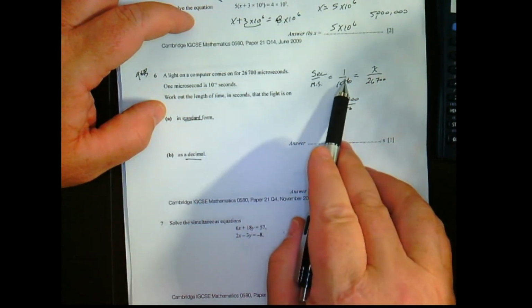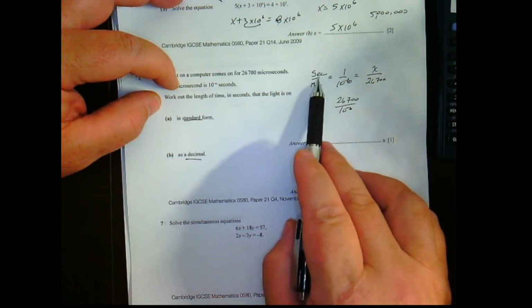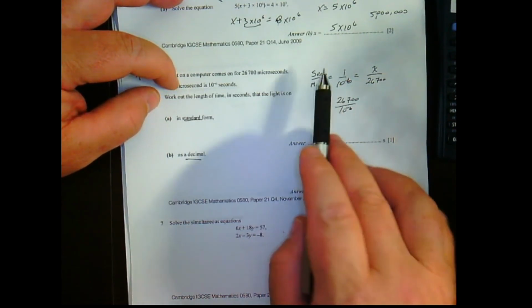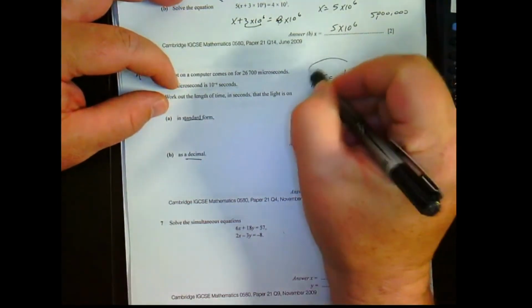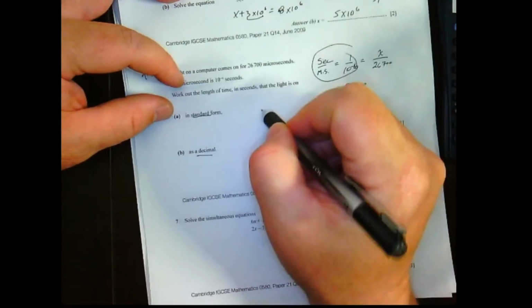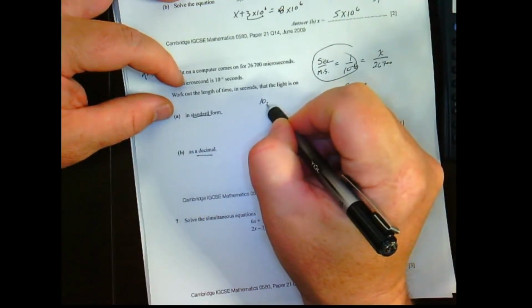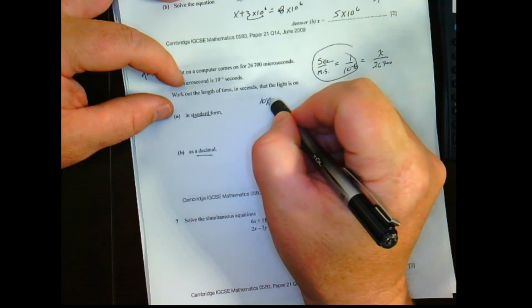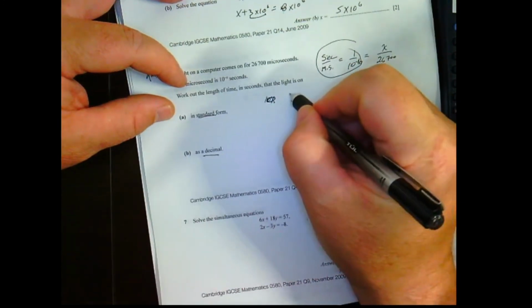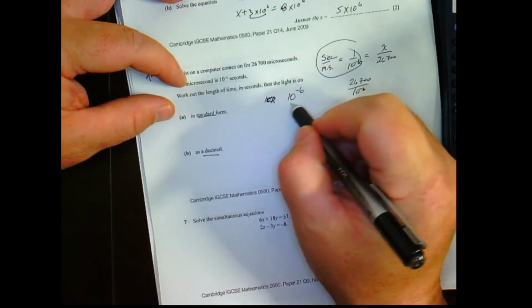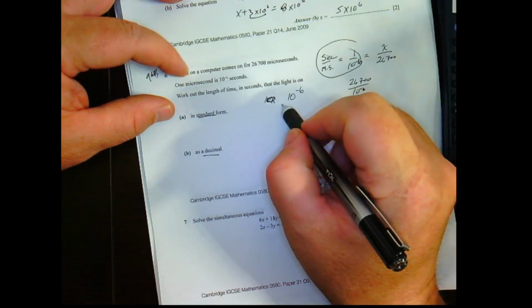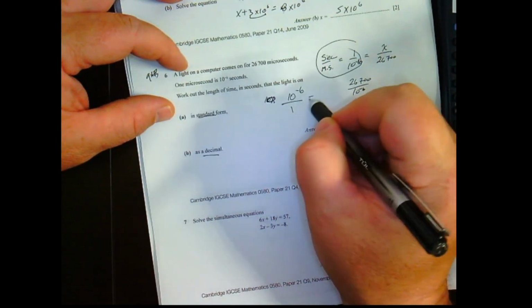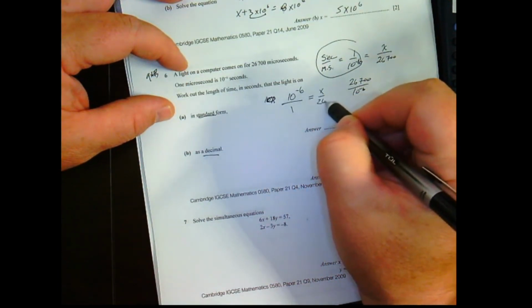This is backwards. You see, 1 microsecond, and I have 1 second. So I have this upside down. I made a mistake. This is seconds to microseconds. So it should be 10 to the negative 6 seconds over 1 equals x over.